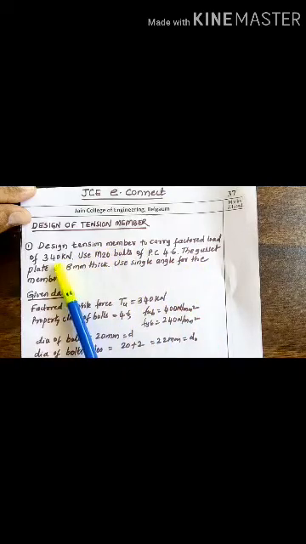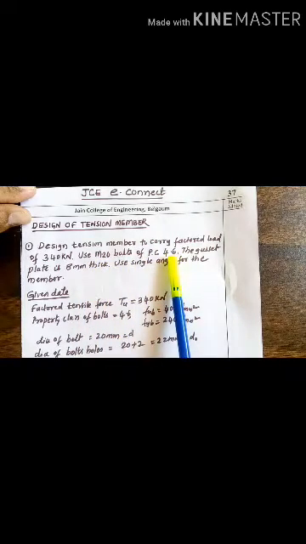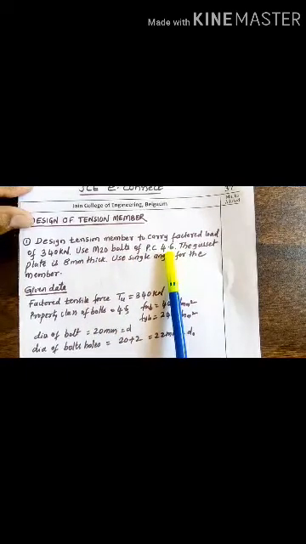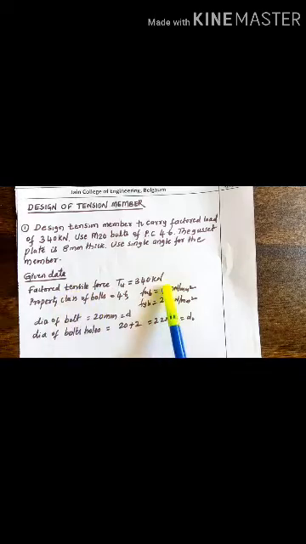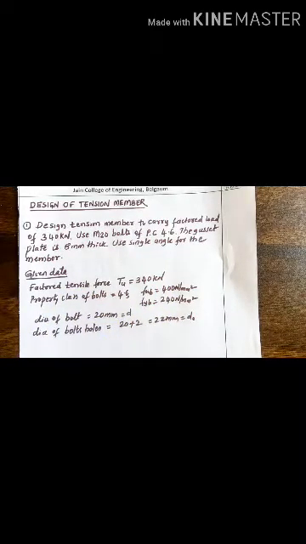Here the load, that is the factored load, is given. Then the diameter of the bolt is given. Then the property class of the bolt, 4.6, is given. The gusset plate is given. First you need to write the given data. Here the given data are being written. All the data are given here. Then solve step number 1.